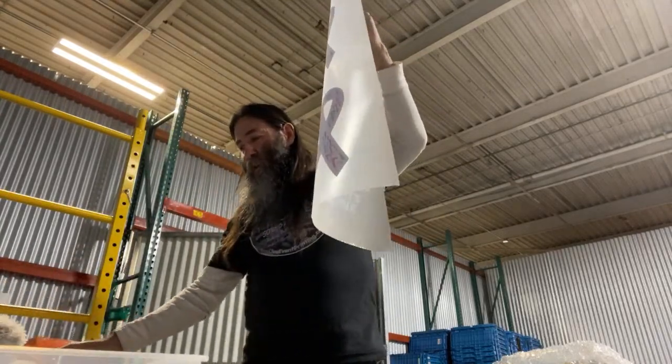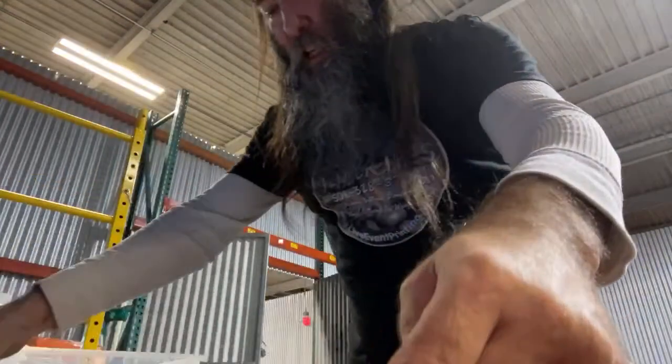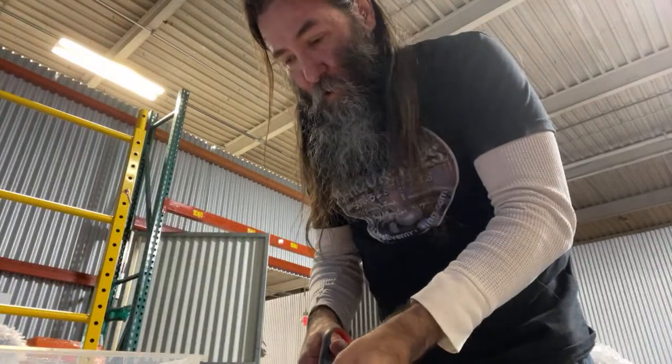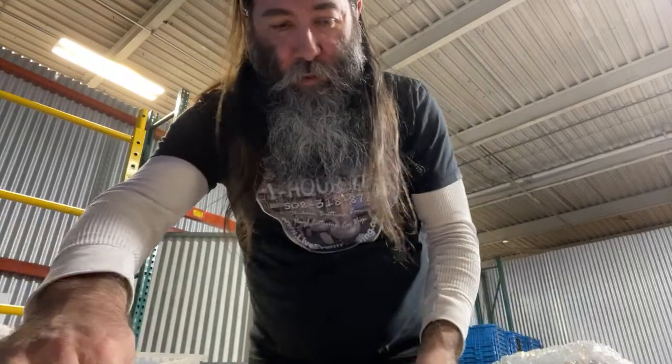Once we have this transfer ready to go, we can't heat up the transfers on 2 sheets at a time. That's okay. Now let's get this over to the heat press.